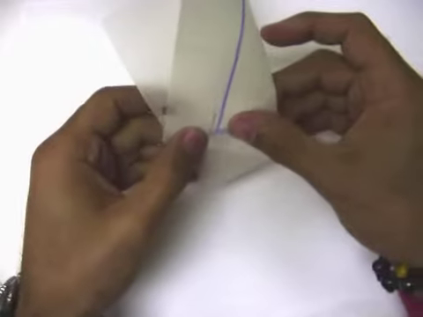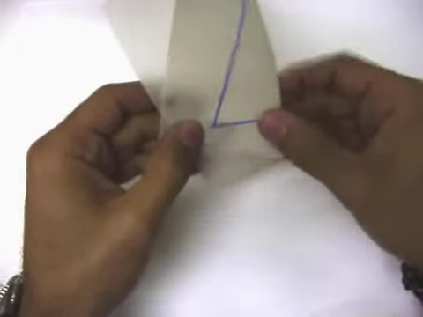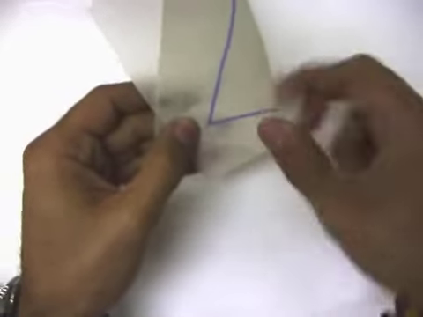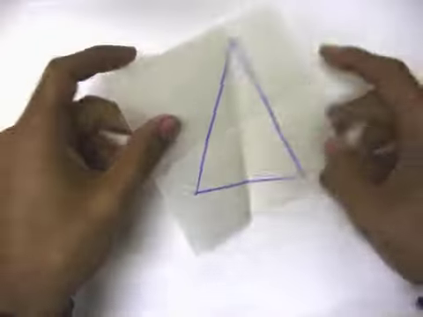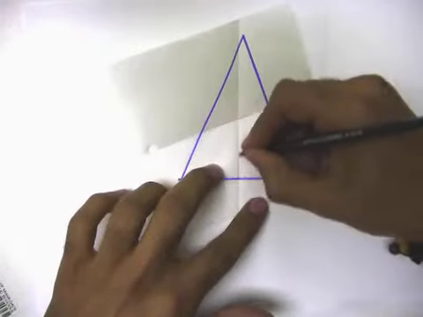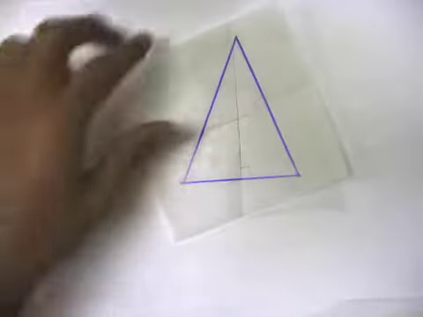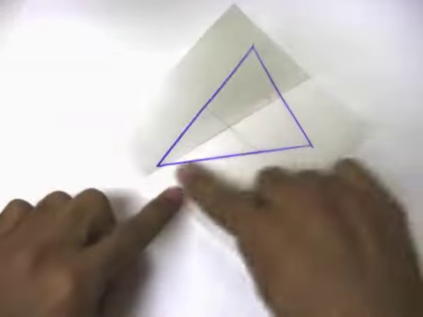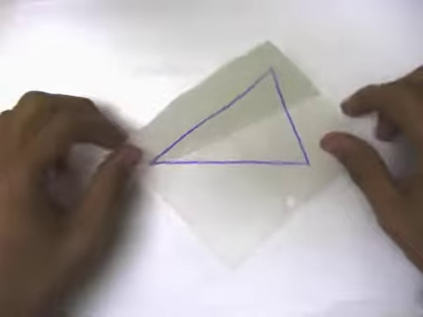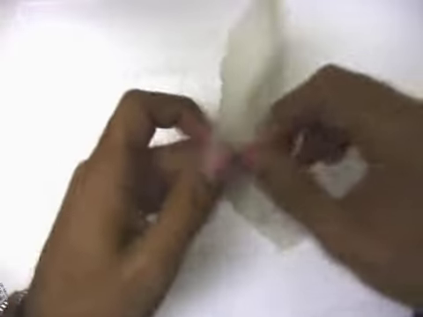Now, I'm going to take this base as well, and I'm also going to create a perpendicular bisector here. Let me bring that over. Make sure the lines are matching, the corners match, and it's a straight line. Let me make a crease. And there I have another perpendicular bisector to the base of my triangle. It's perpendicular there.